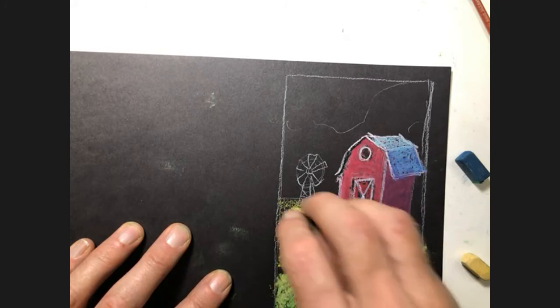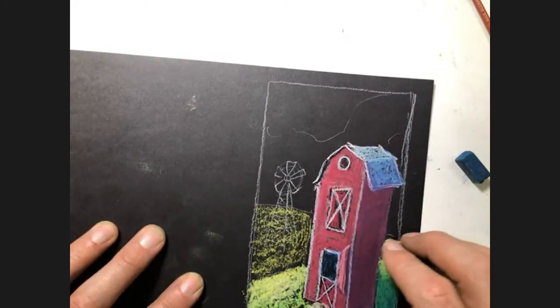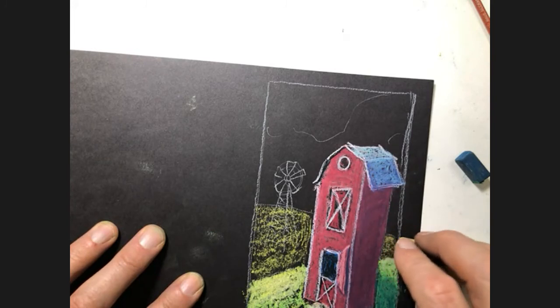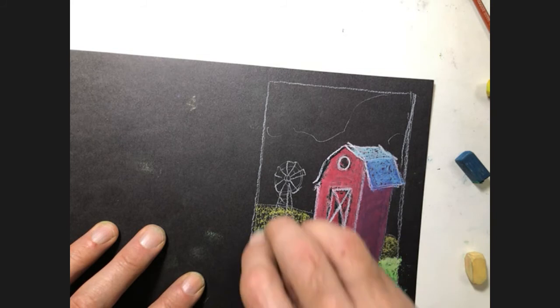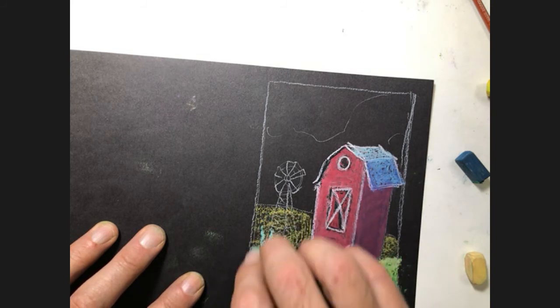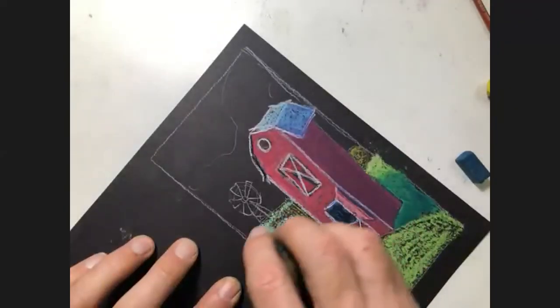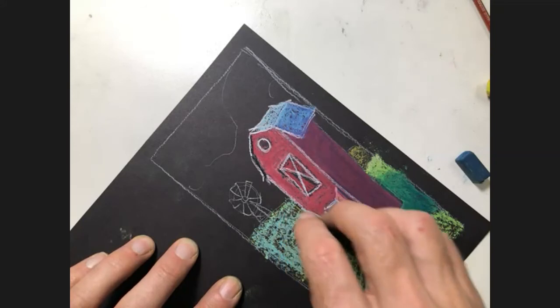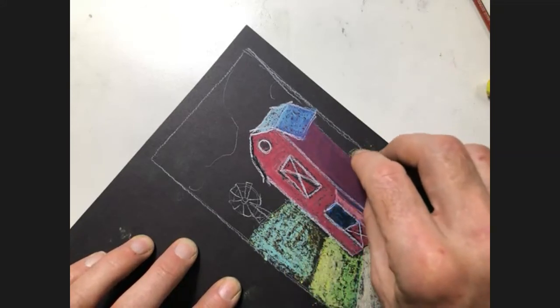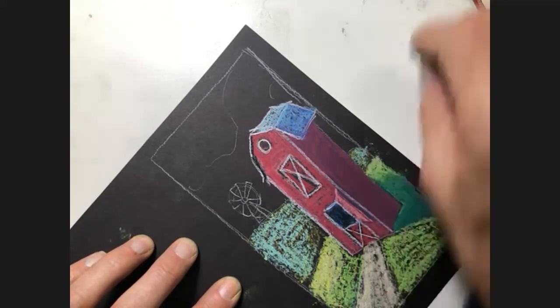Okay, so I'm going to lay my yellow, and then I'm going to lay my blue over top of this right away. Oh, that's a bit much. But I started with it, so I should continue. I don't want to just stop part way.